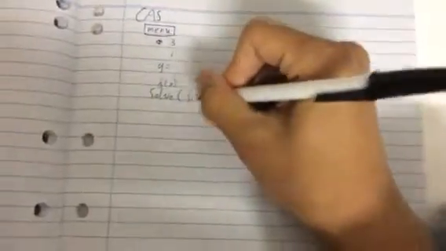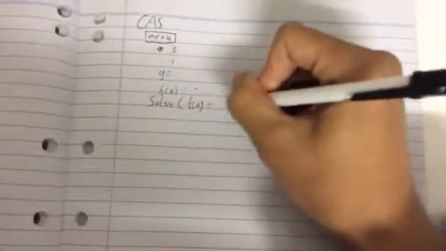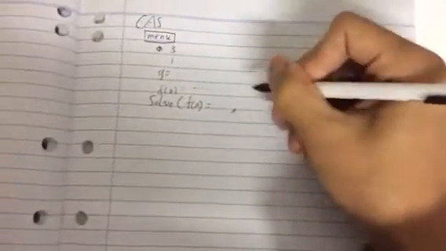You put y equals blah blah blah, or f of x equals blah blah blah in, so you'll have in the CAS calculator solve bracket, and you put in the equation equals blah blah and comma x, and it gives you the x values.